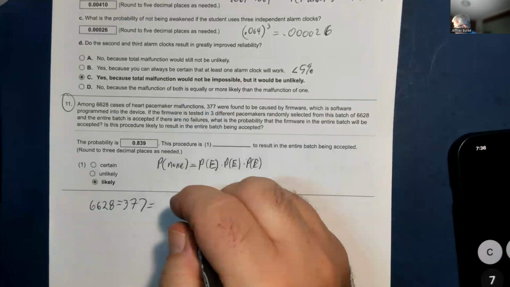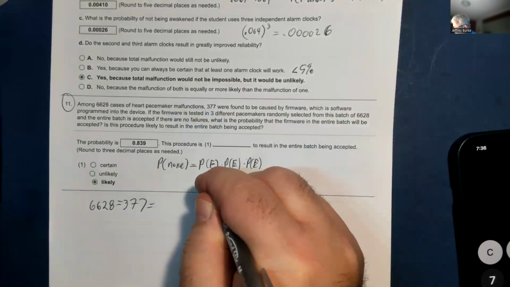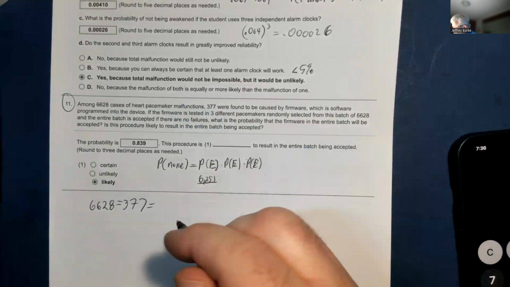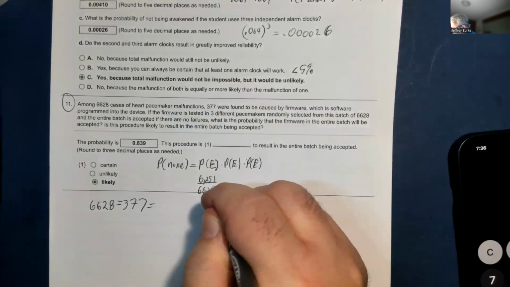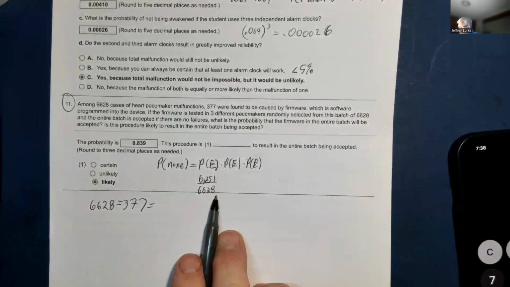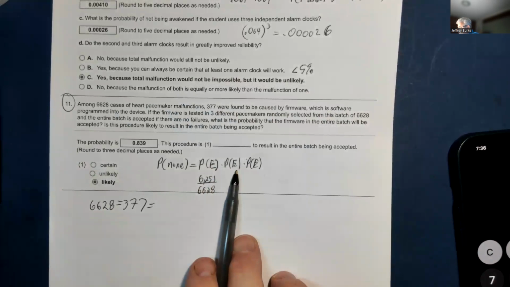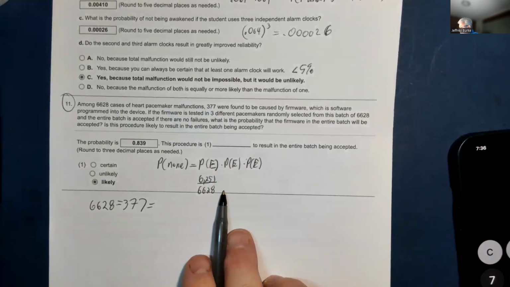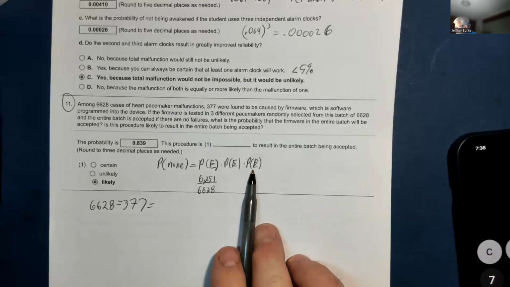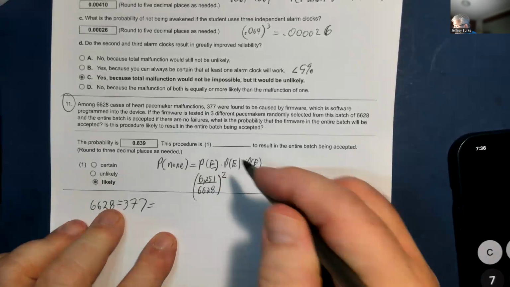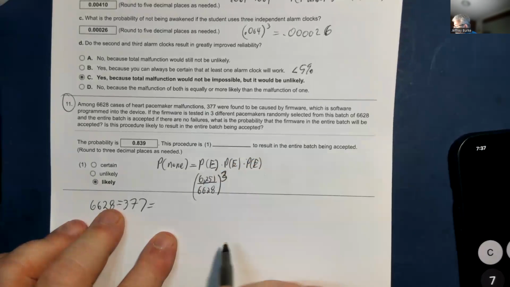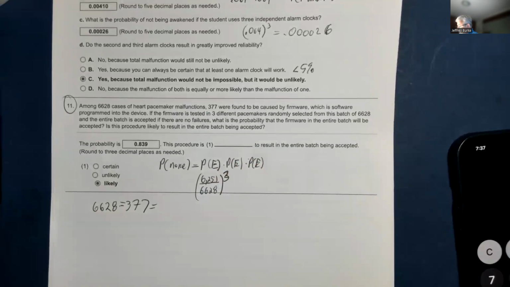So this is going to be 6,251 over 6,628. And because we're treating these as independent, this would be the same probability, times 6,251 divided by 6,628, times 6,251 divided by 6,628. So we can write this as this to the third, because we'll be multiplying the same number 3 times.